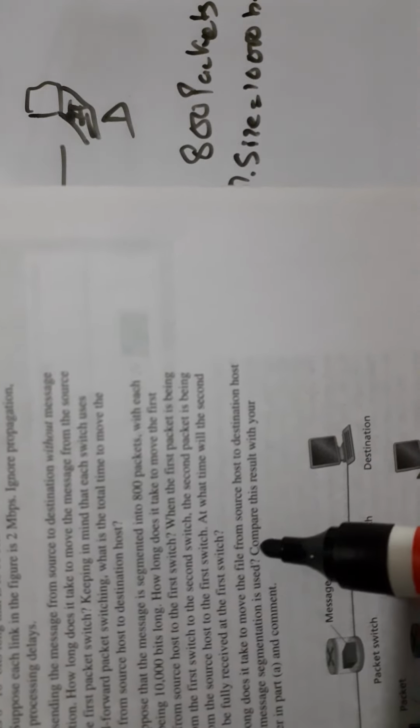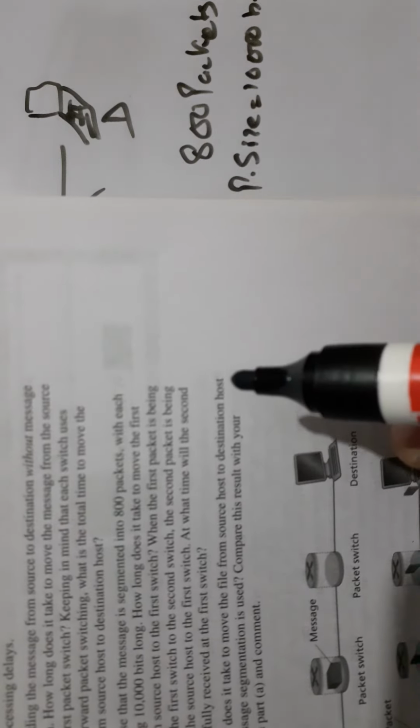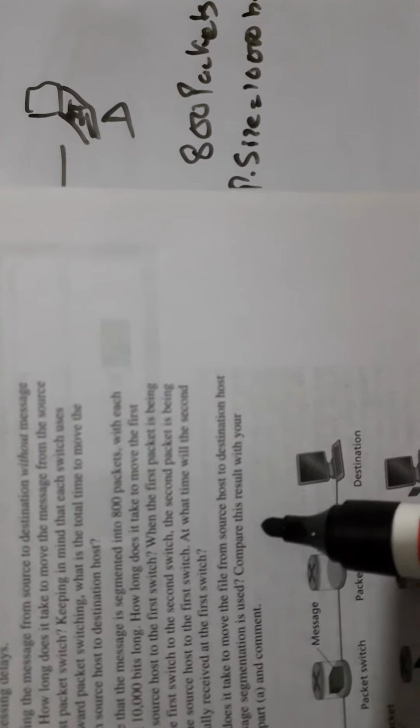When the first packet is being sent from the first switch to the second switch, the second packet is being sent from the source host to the first switch. At what time will the second packet be fully received at the first switch? How long does it take to move the file? It is the third part of this question. How long does it take to move the file from source host to destination host when message segmentation is used? Compare this result with your answer in part A and comment.